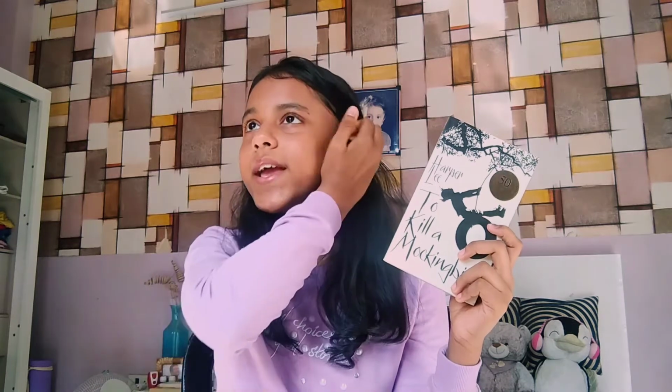Okay, now coming to the characters. There are a lot of characters in this book. The book is narrated by Scout Finch, who is Jem Finch's sister and Atticus Finch's daughter. So basically the story rotates around these three characters, almost. Atticus Finch is a lawyer, Scout Finch's father. There's this case where a black man, Tom Robinson, is accused of raping a white girl. So Atticus Finch takes up that case to defend the man, and that's that.